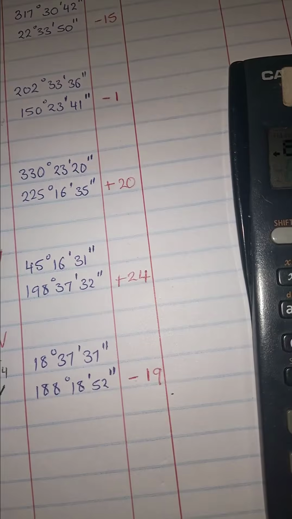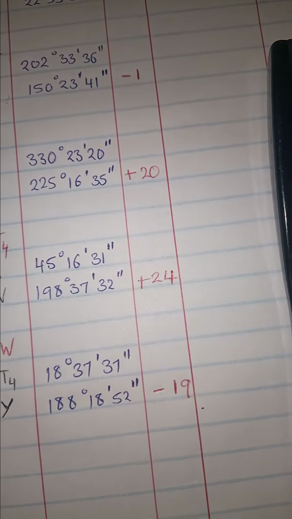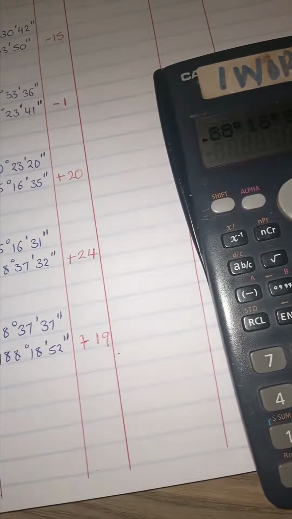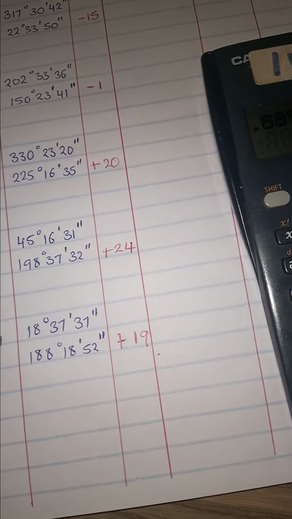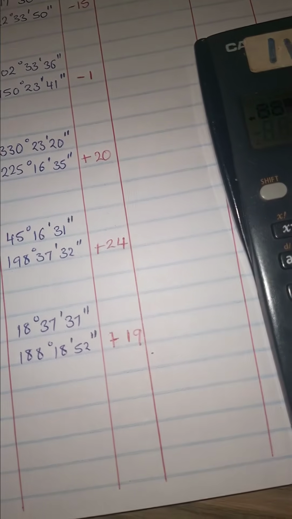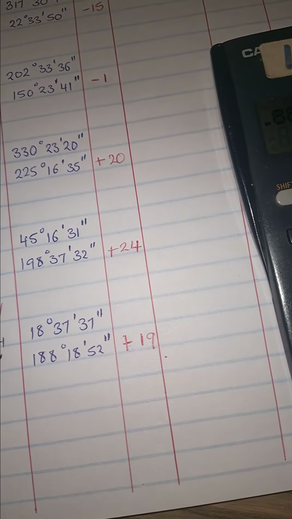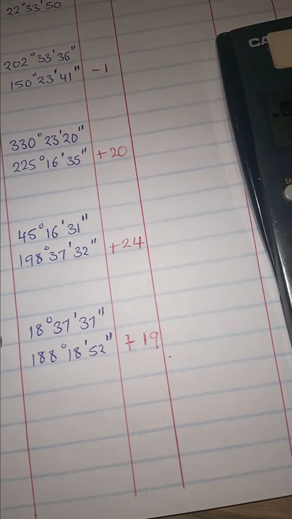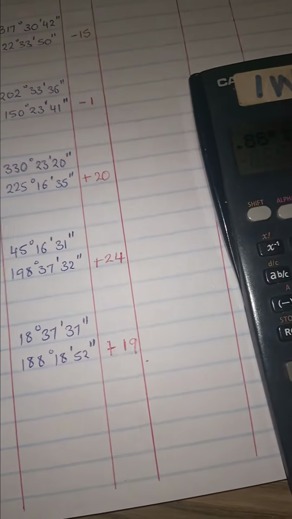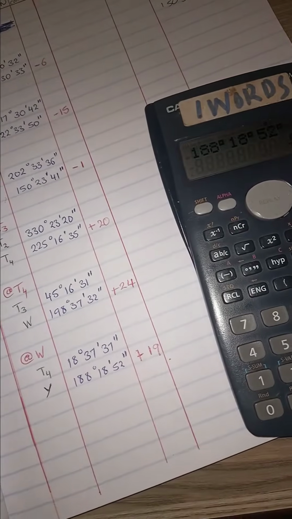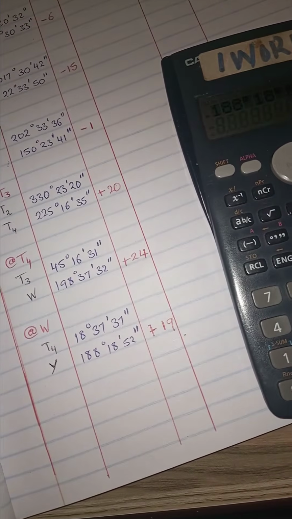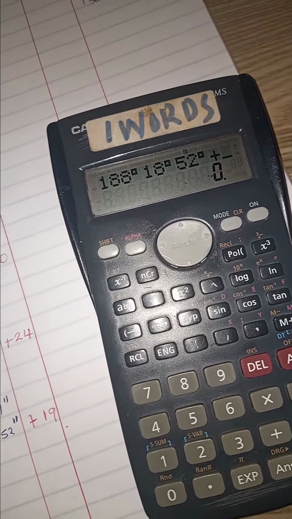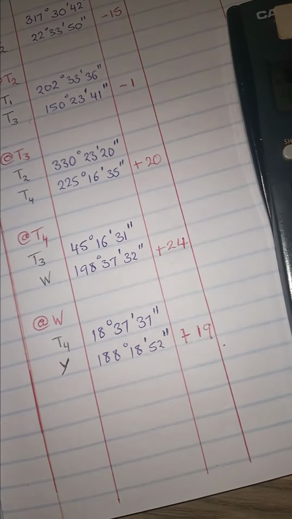So that actually is positive. So this is positive 19. That is positive 19 because we had subtracted that value from our previous orientation correction there. You remember that correction, it is supposed to be a positive 19. So we are going to add that orientation correction to the value that I have taken from the observed.